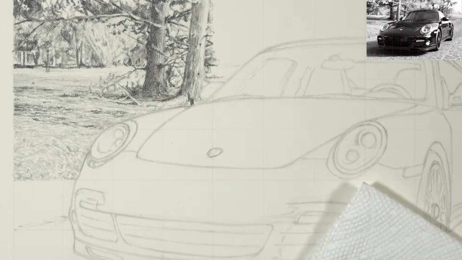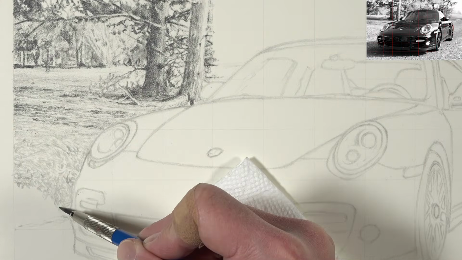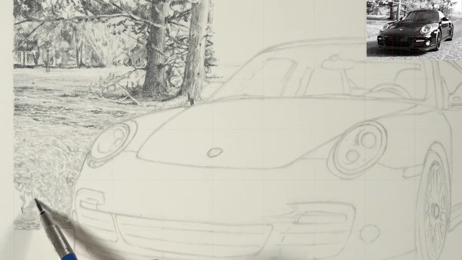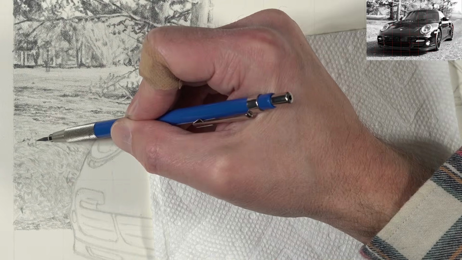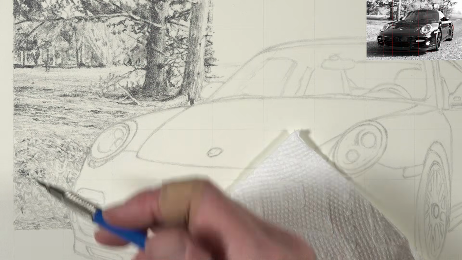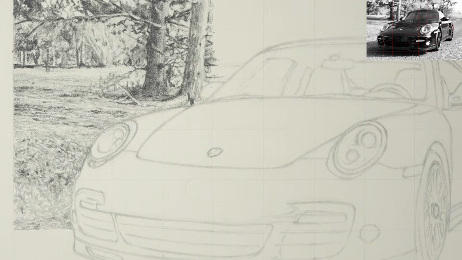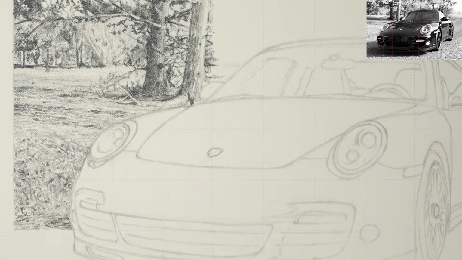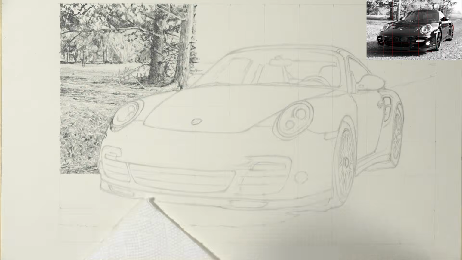Now, as I work my way down to some of the areas that were a little bit closer to the viewer, there's quite a bit more detail in this location. So I've switched over to a 2H graphite before making the values a little bit darker. So we're going to see a little bit more of a broader range of value as we work closer to the viewer. We're also going to see additional contrast in this area, or at least contrast in value. So our darks are going to be a little bit darker as we work forward.